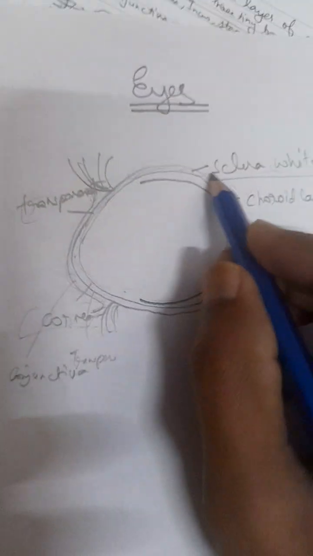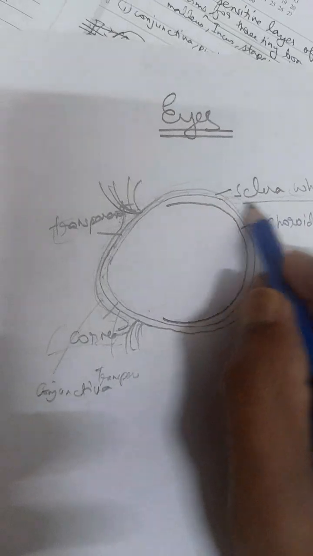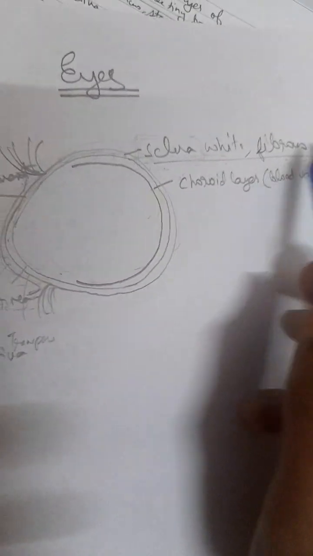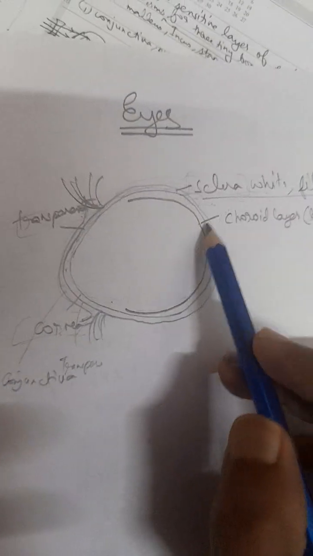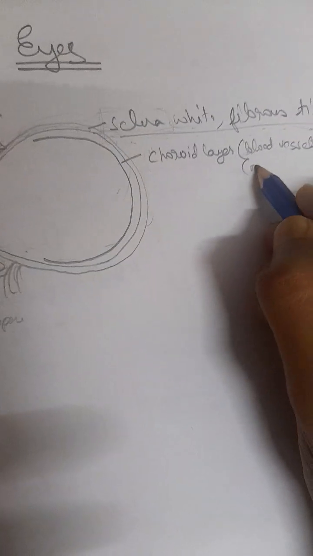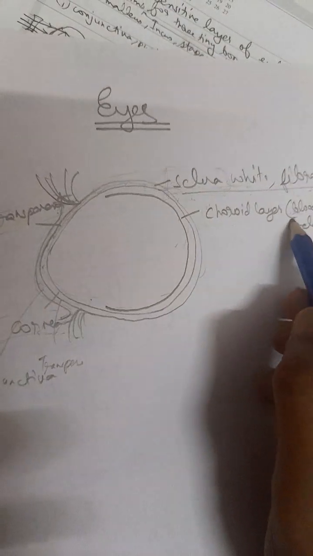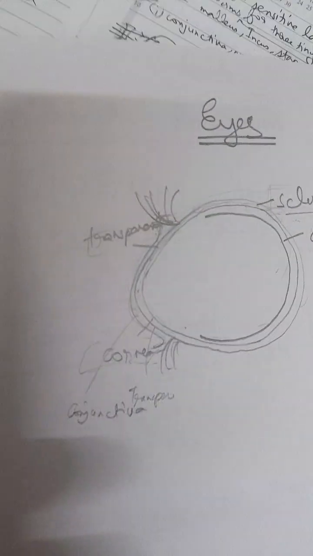But the sclera is devoid of blood vessels. It does not contain any blood vessel. It just serves as a protection. The main function of sclera is protection of the eye. That is why it is white, fibrous and tough. Whereas choroid layer contains blood vessels, and it also contains melanin, which prevents scattering of the light ray when it enters. I'll explain it later.